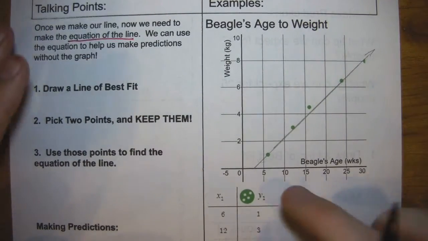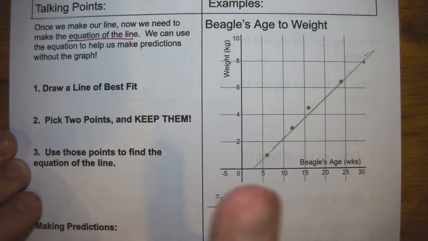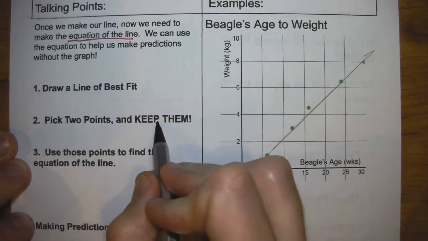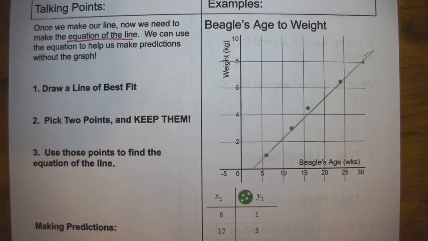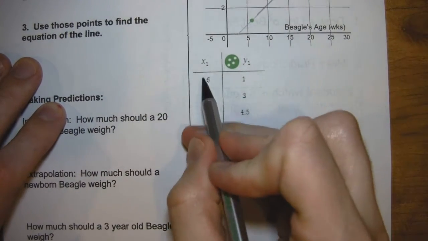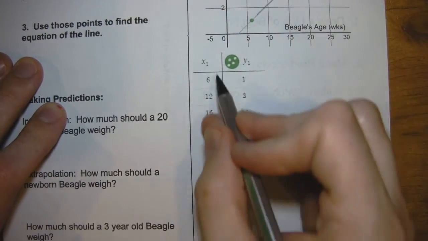So now that we've got that, we've got to find the equation of this particular line. So let's go over the process for doing that. First, just like we've done before, when we're finding slope, finding intercepts, whatever, we need to pick 2 points and we need to keep them. Now let's talk about the 2 points. The 2 points do not have to be data points. Take a look. All the data that I've put up here, I've put in a table for you. So there are inputs, the age, and output, the weight. You do not have to pick points.